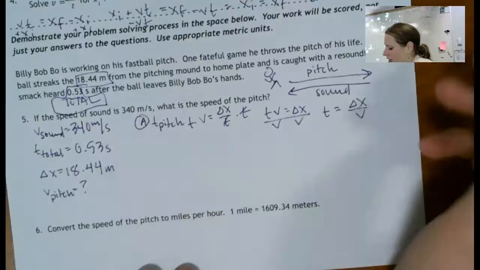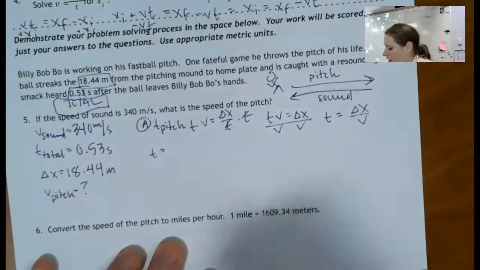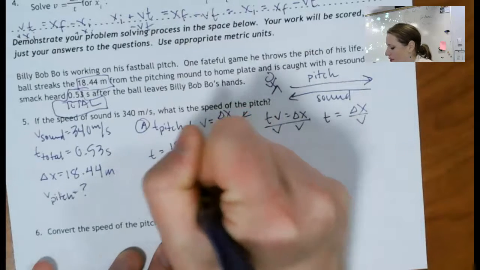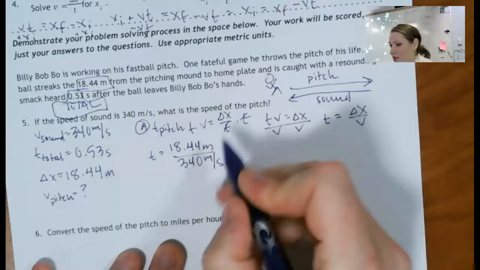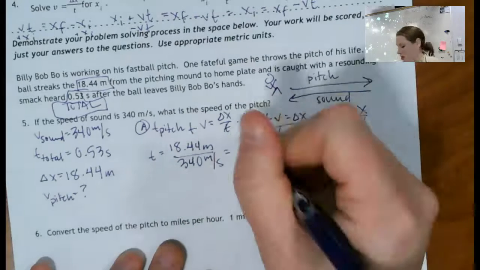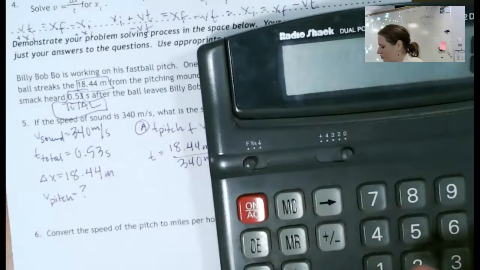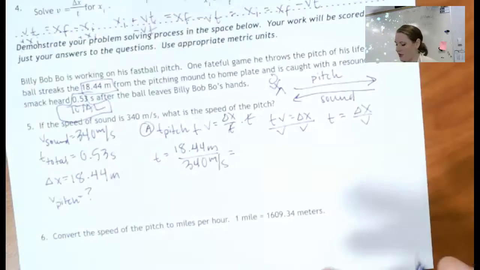So now I can just plug in my numbers here. The time for the pitch is going to be 18.44 meters divided by 340 meters per second. If I check my units, the meters are going to cancel out and leave me with just seconds. So let's go ahead and do that in my calculator now. 18.44 divided by 340. That's a teeny number.